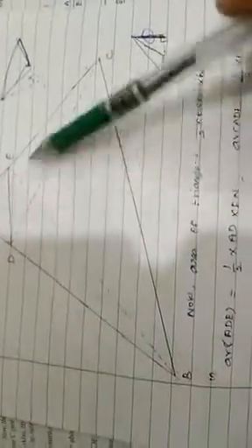Between the same parallels, with the same base, this is the same base of this triangle and of this triangle. It means these two triangles have equal areas. We studied this in the 9th standard. In the same way, suppose DE and AC are parallel. I am going to consider these two triangles.